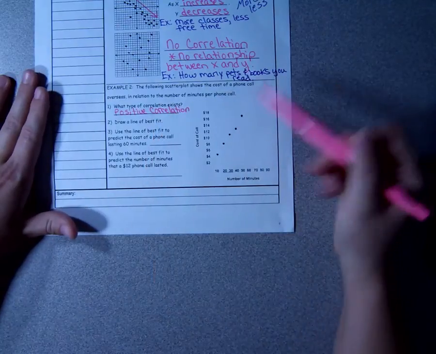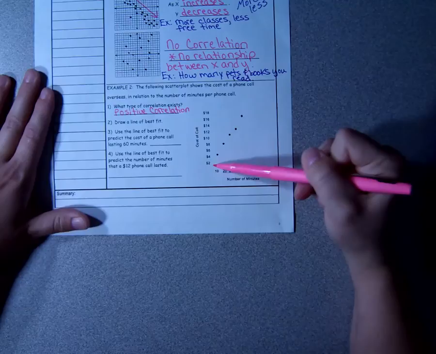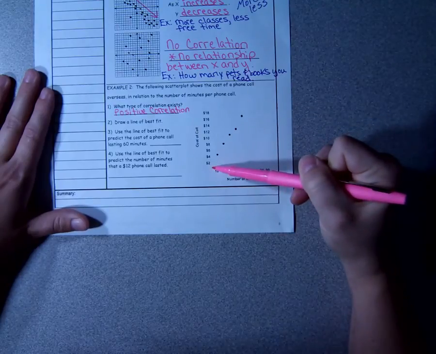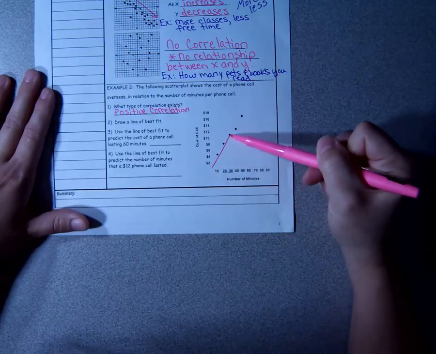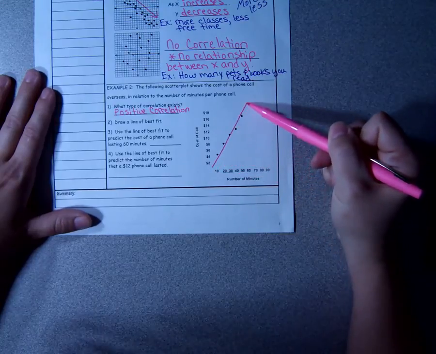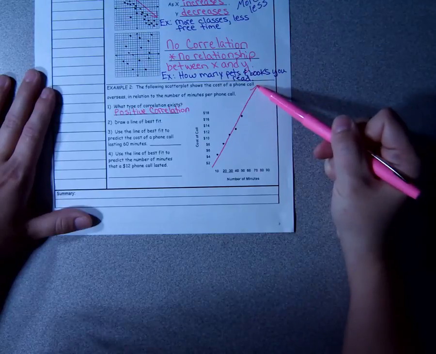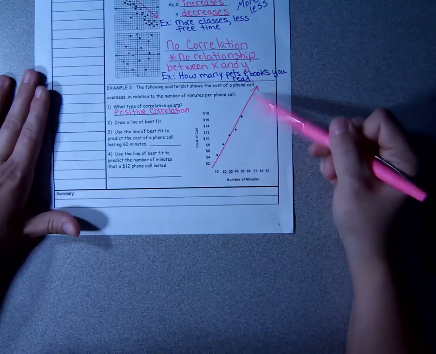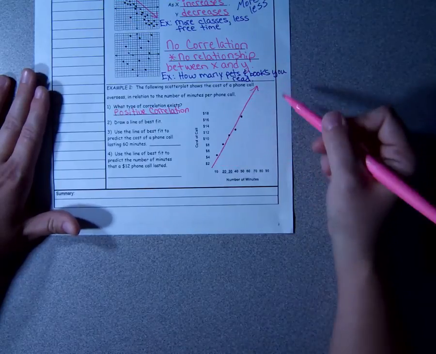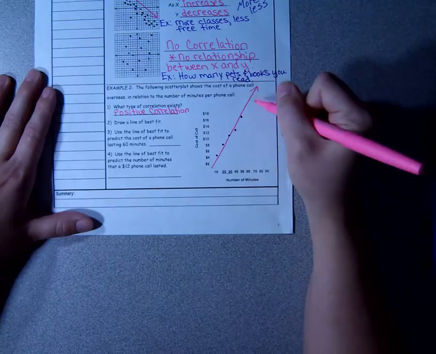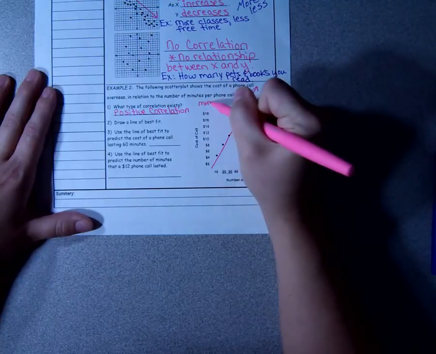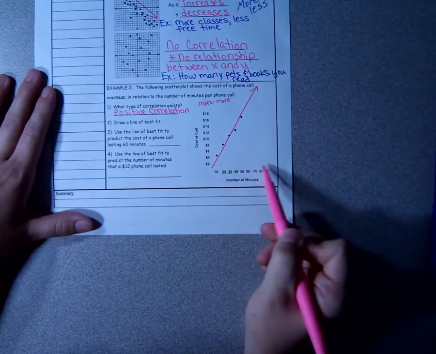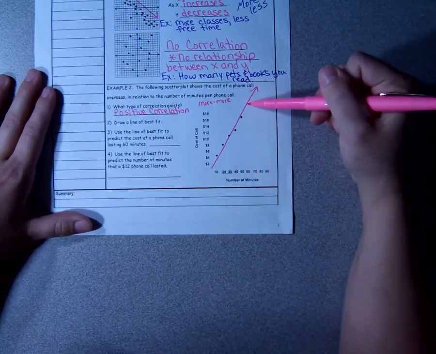If I were to try to draw a line of best fit, I would want about as many points above the line as I do below. So let's just try to do that now. And like I said earlier, everybody's line is going to be slightly different, but the points definitely have an upward trend from left to right, which is why it's positive correlation. That is a more situation. Let me just write that down. More. Which means the more minutes you talk, the more it costs to call.